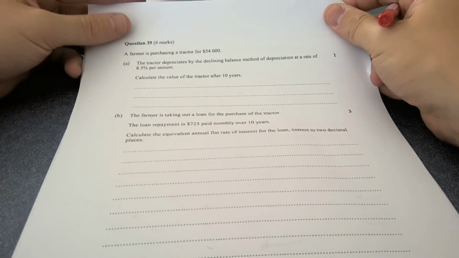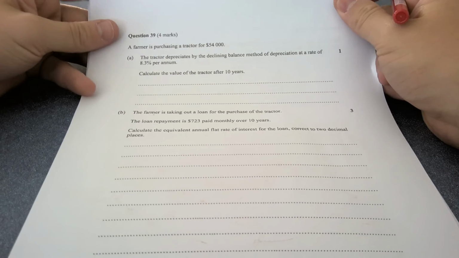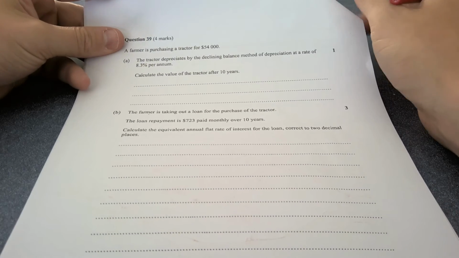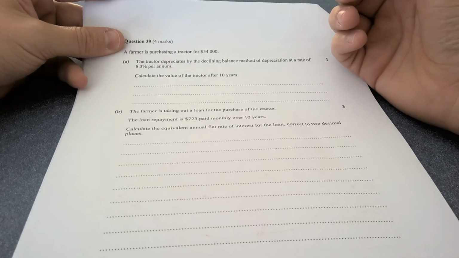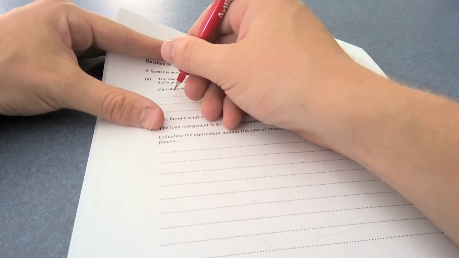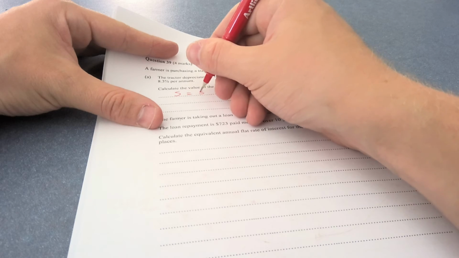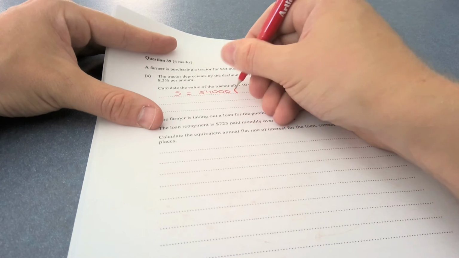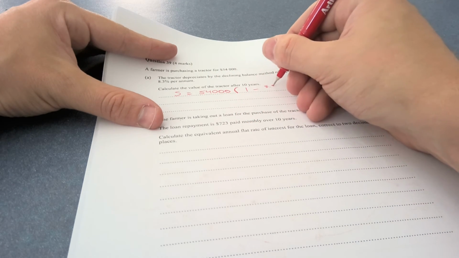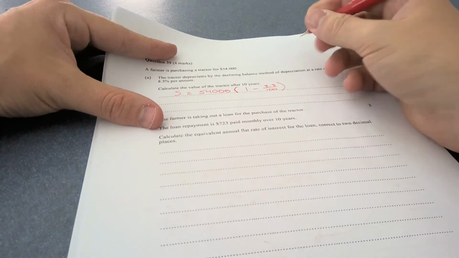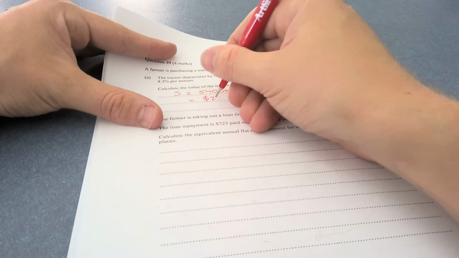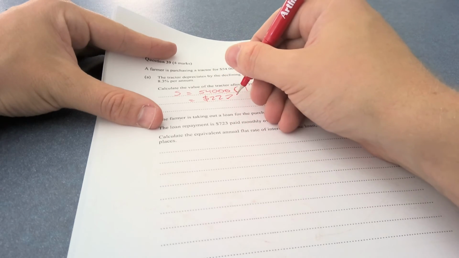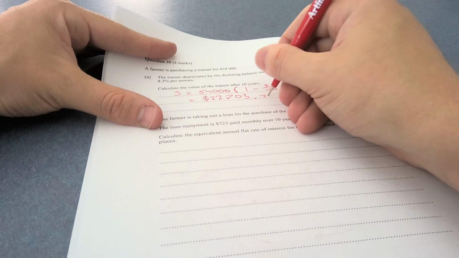So we're told that a farmer is purchasing a tractor for $54,000. The tractor depreciates by a declining balance method of depreciation at a given rate. Calculate the value of the tractor after 10 years. So this is just salvage value equals $54,000 times 1 minus 8.3 over 100. Remember, this is depreciation, so it's minus. And that gives us $22,703.20.